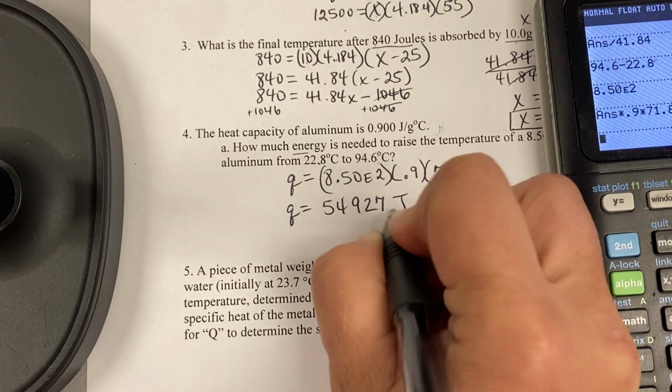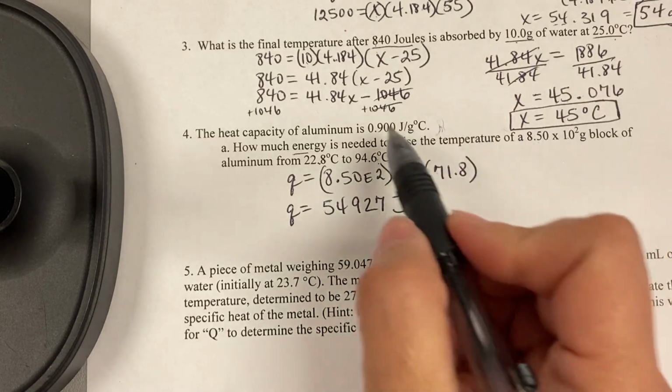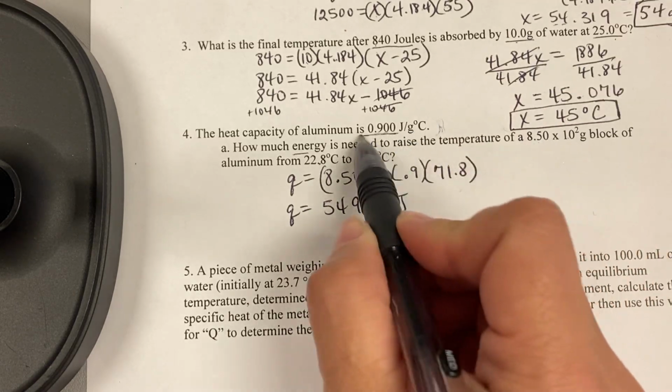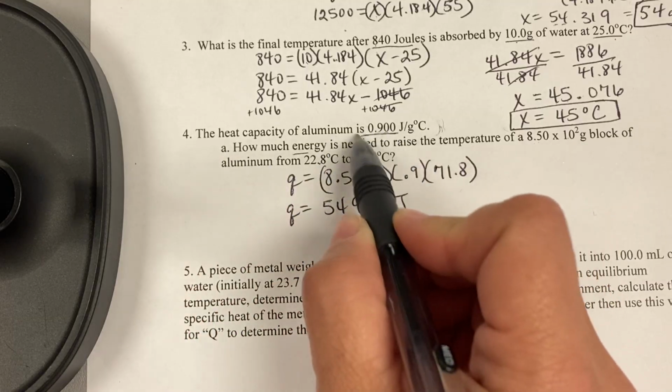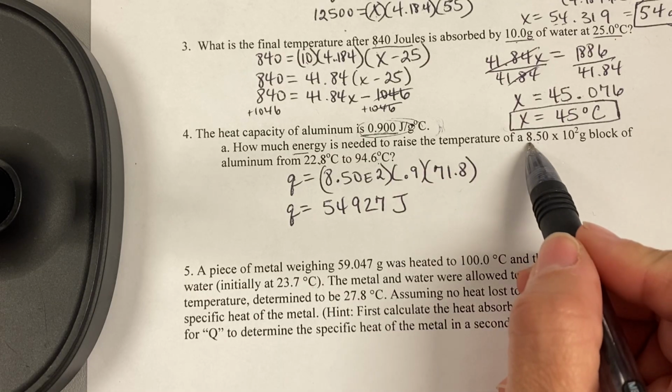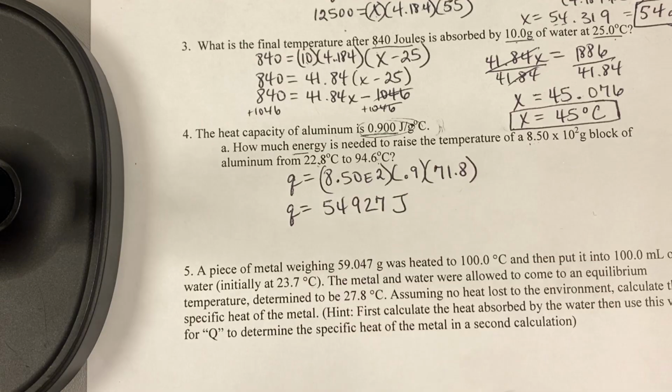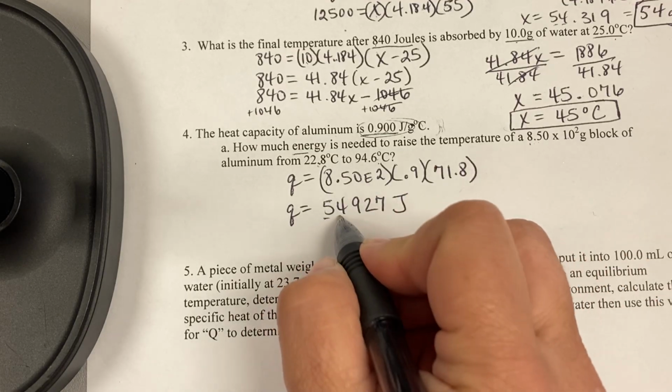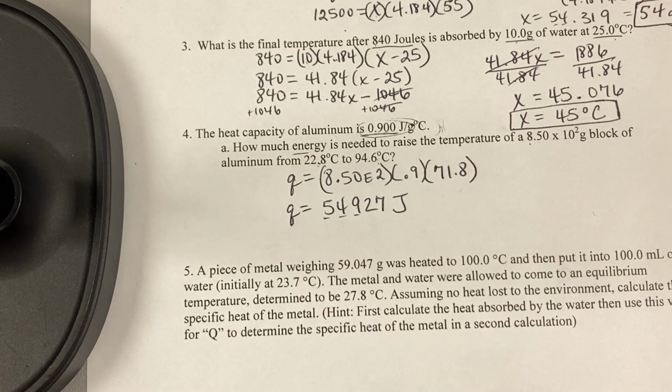54,927 joules. Now, going back, I don't worry about constants, and this aluminum will always be that for the specific heat. So I don't worry about constants when it comes to sig figs. Now, if I look, that has 3 sig figs, 3 sig figs, 3 sig figs, so I want 3 sig figs. 1, 2, 3. What is the 2 going to make the 9 do? Nothing.